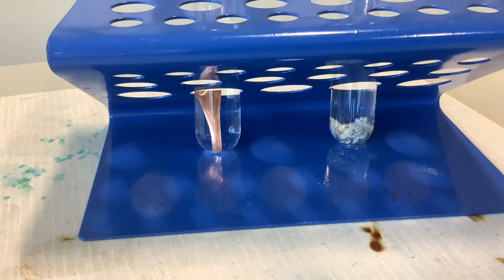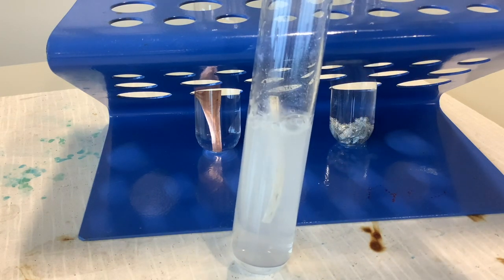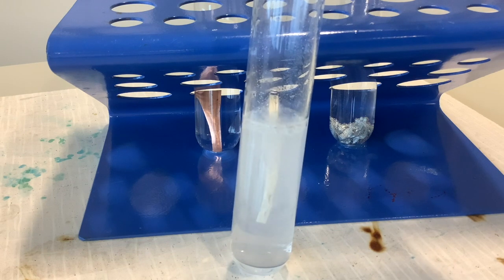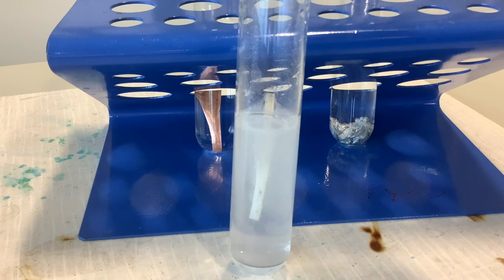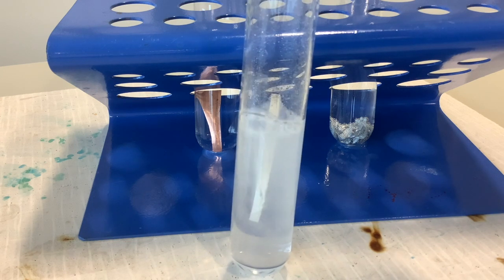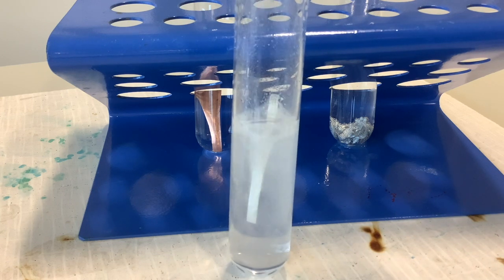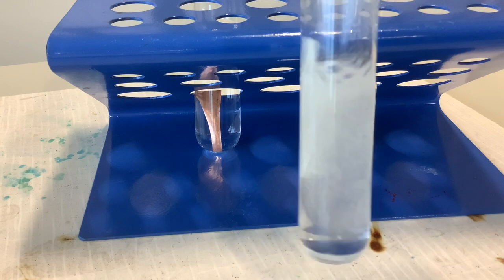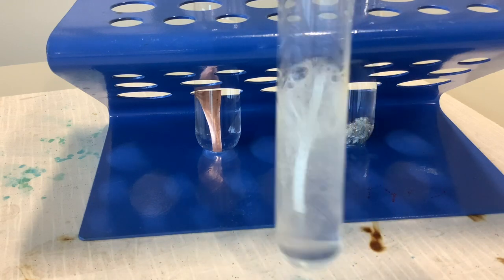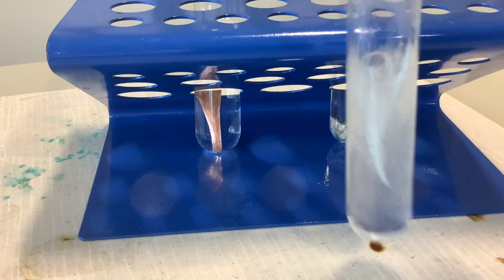If I take that out, you can maybe see that a bit more clearly. So you can see it's producing lots of gas, it's fizzing quite vigorously. Much more vigorously compared to our zinc, and especially compared to our copper, which is not reacting at all. I give it a bit of a swirl, just to get all that magnesium reacting.